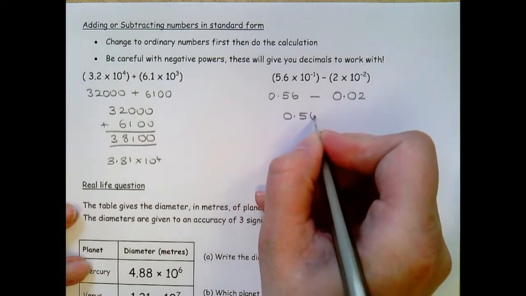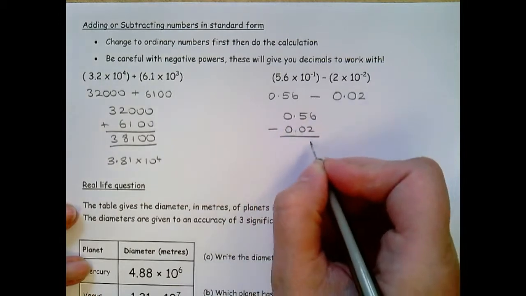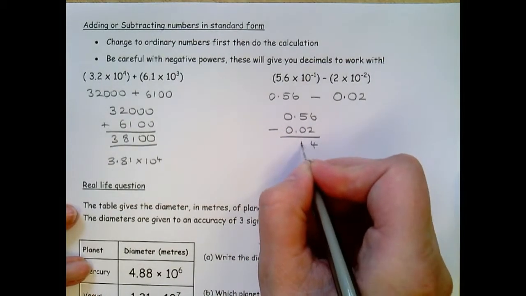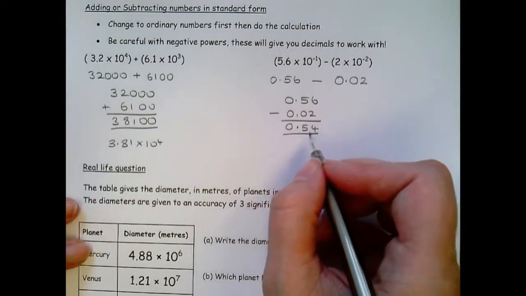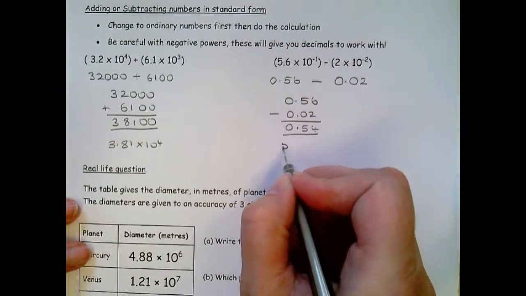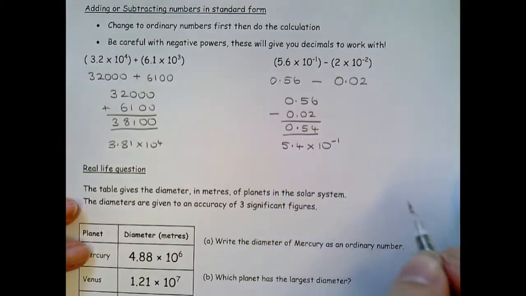And then you're subtracting those, so 0.56 take away 0.02, making sure the points are lined up. 6 take 2, 5 take 0, 0 take 0. So that's fine if you're allowed to leave it like that. If you need to give it in standard form, you would need to make it 5.4 times 10 to the power of minus 1.